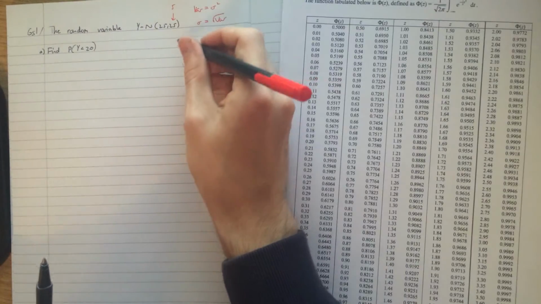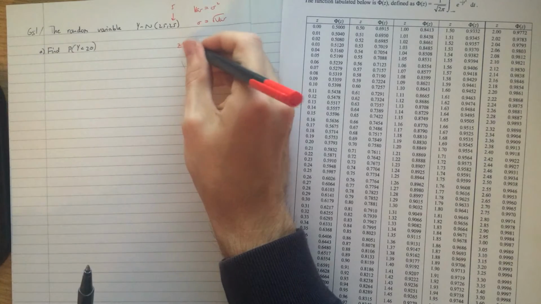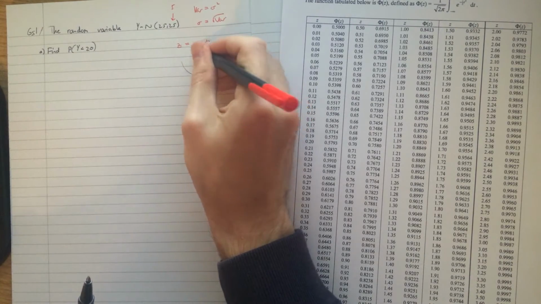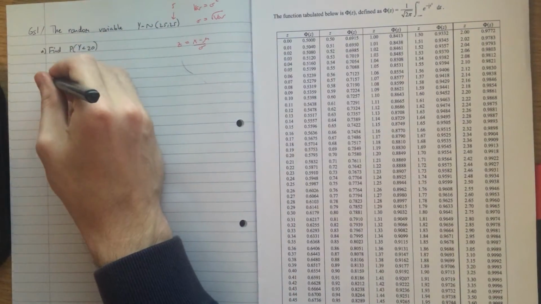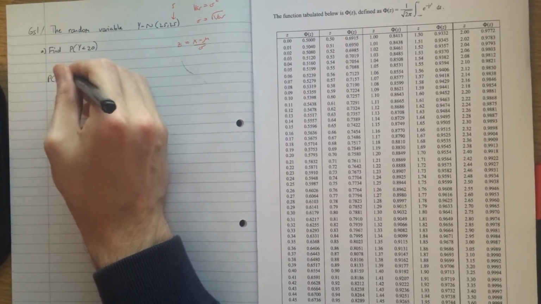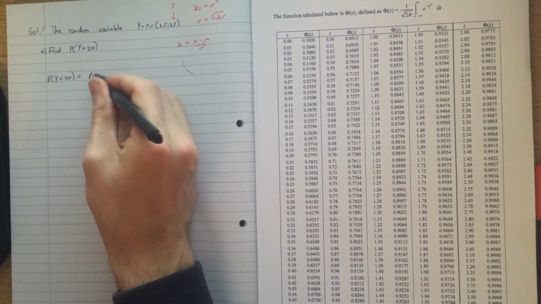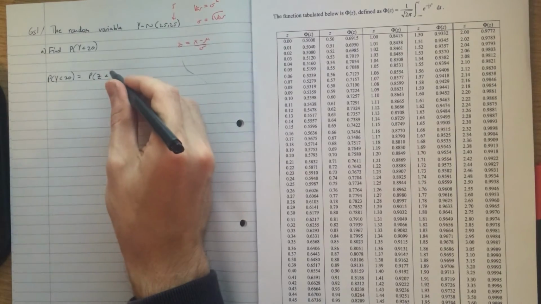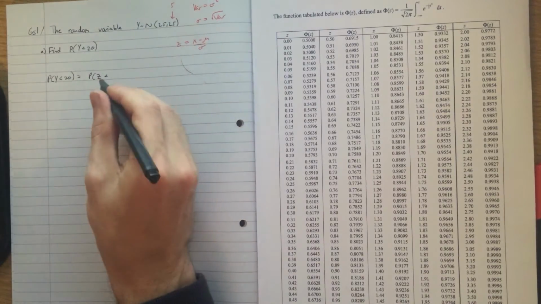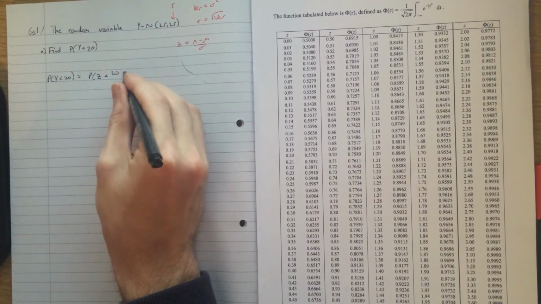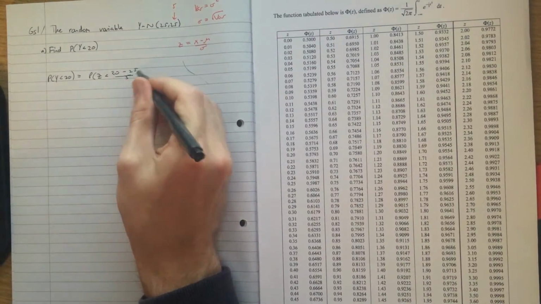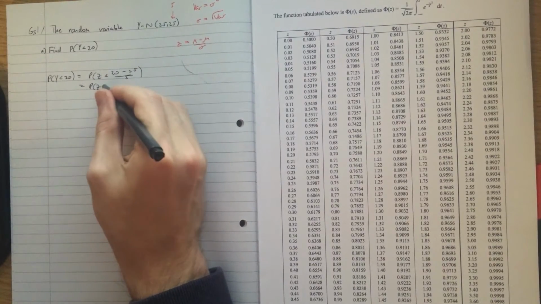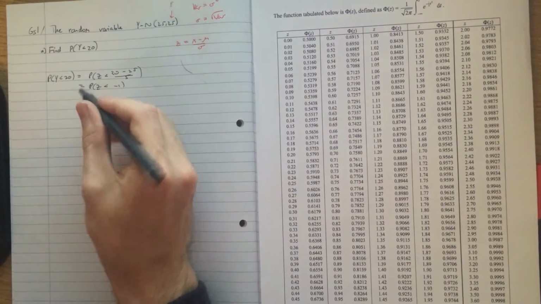Because remember, z is equal to x minus our mean, over the standard deviation. So we're going to find the probability of y being less than 20. Well, that's the same as the probability of z being less than, applying our formula, 20 minus 25 over 5, which comes to minus 1.